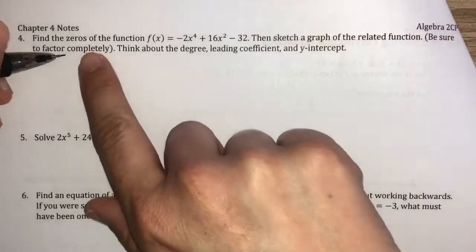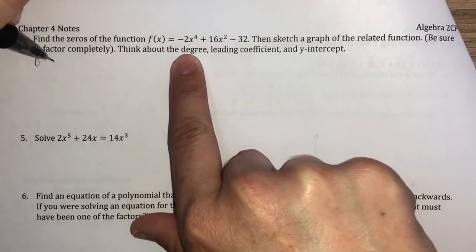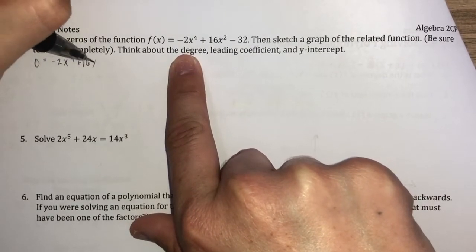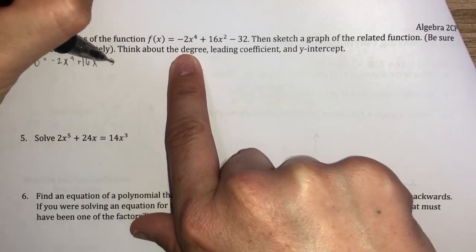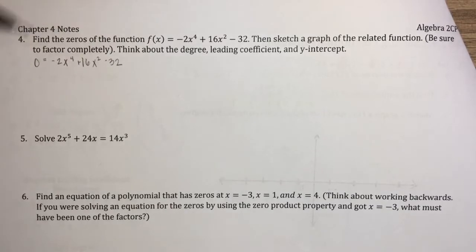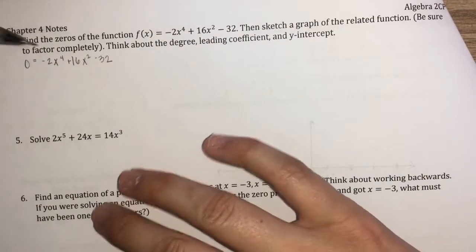So finding the zeros means we replace f of x with 0, and then 0 equals negative 2x to the 4th plus 16x squared minus 32. And when we go to factor this, the first thing we want to check for is greatest common factor, and they're all divisible by 2, but because the first number is negative, I'm going to factor out a negative 2.